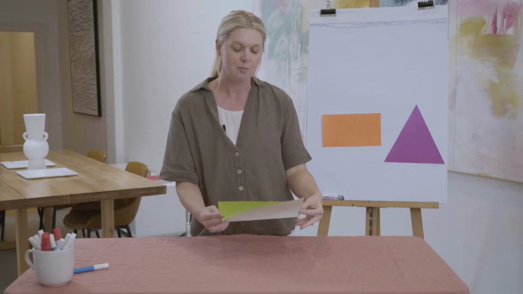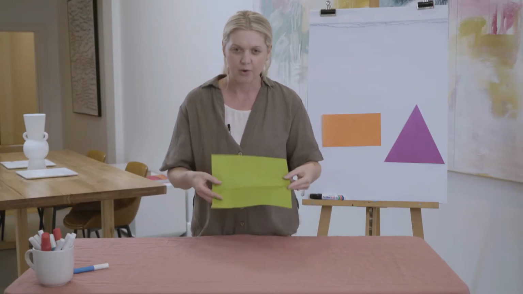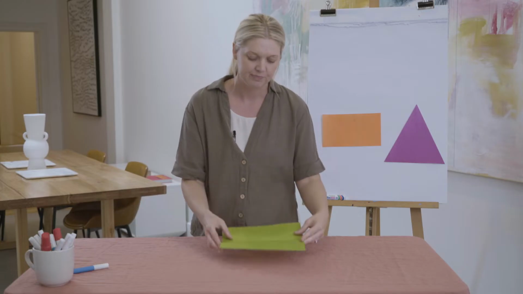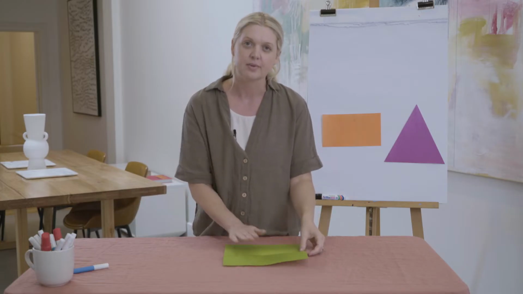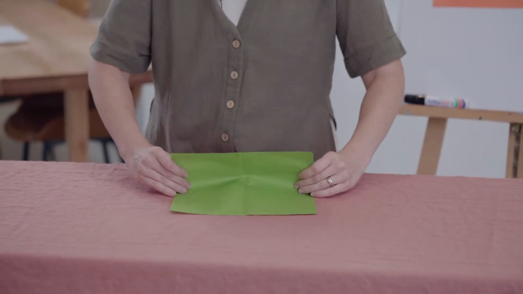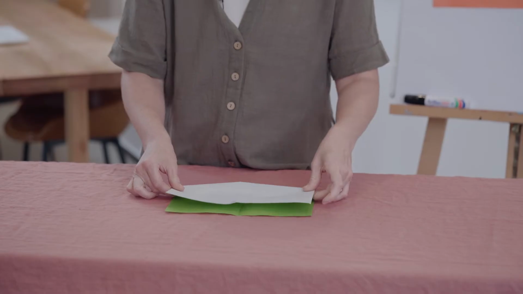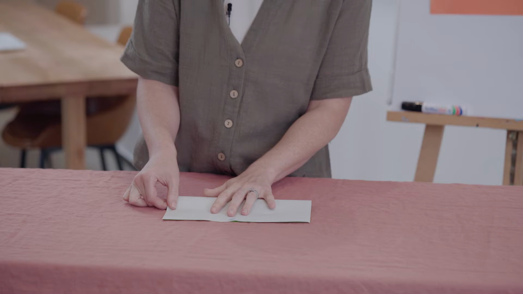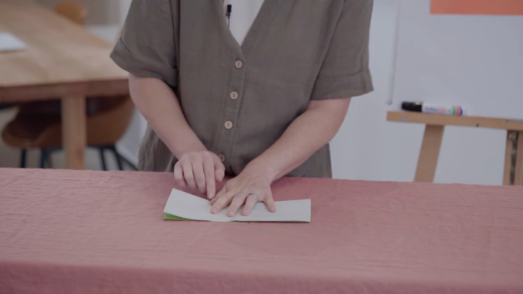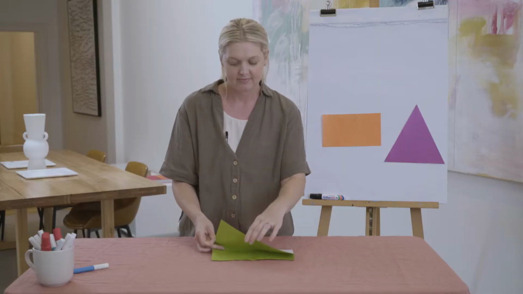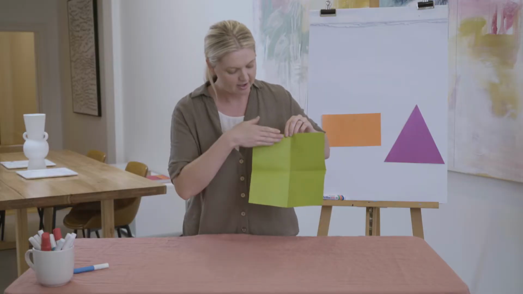Now, I'm wondering, is that the only way I could show half on a square? What if I was to fold it the other way? Like this. Very carefully folding over. Nice deep crease. I could show half like this.